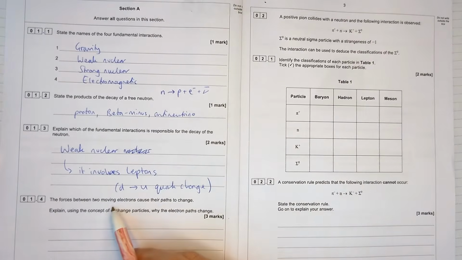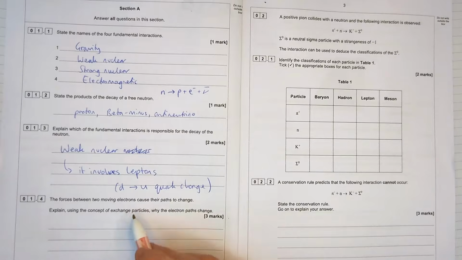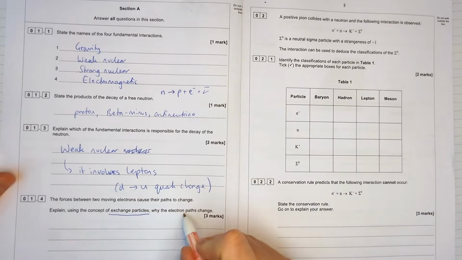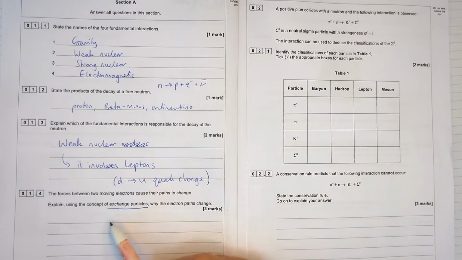Next, we've got the forces between 2 moving electrons cause their paths to change. Explain using the concept of exchange particles why the electron paths change. This is quite an interesting question. It's 3 marks, and it seems like a particle physics question. We have got to talk about momentum here as well when we talk about exchange particles.